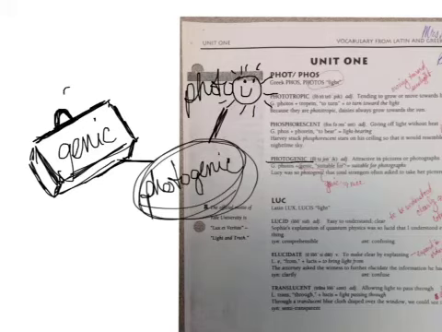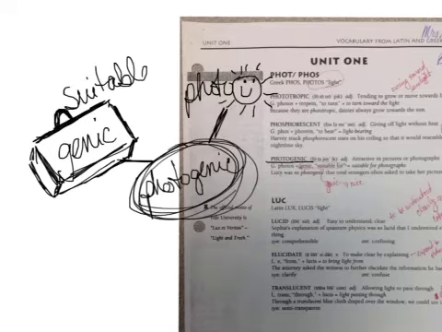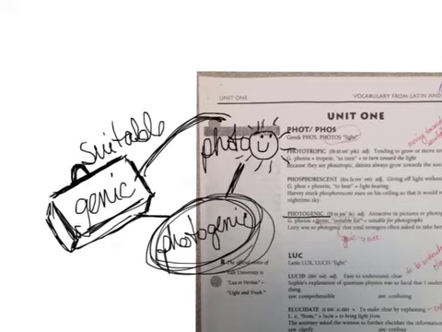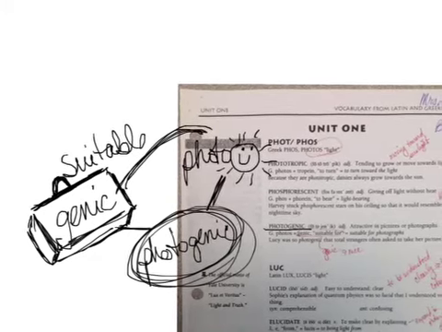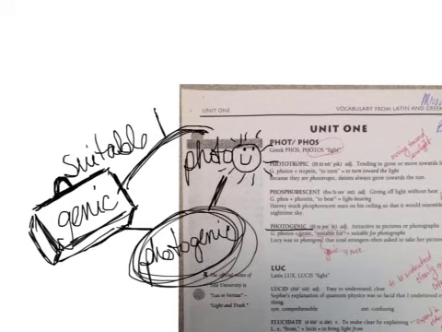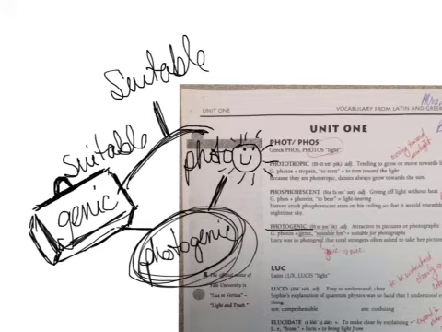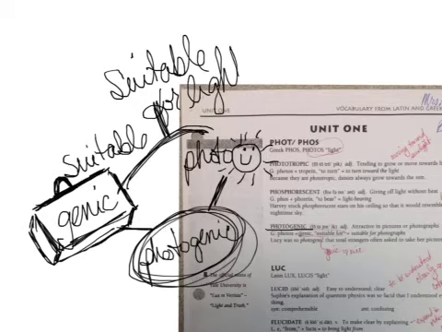And then I'm going to put the word actually, suitable. Okay? And so photogenic means suitable for light.